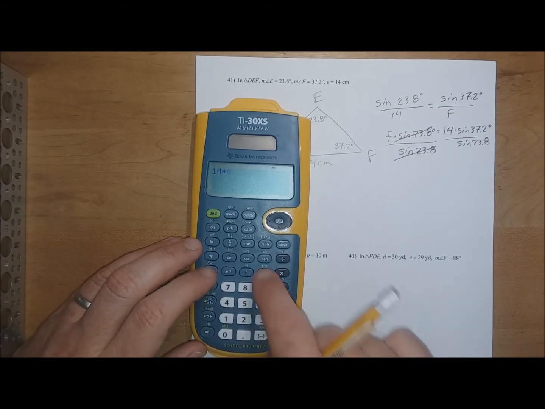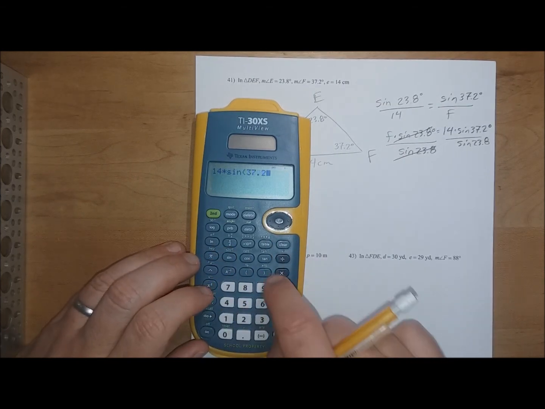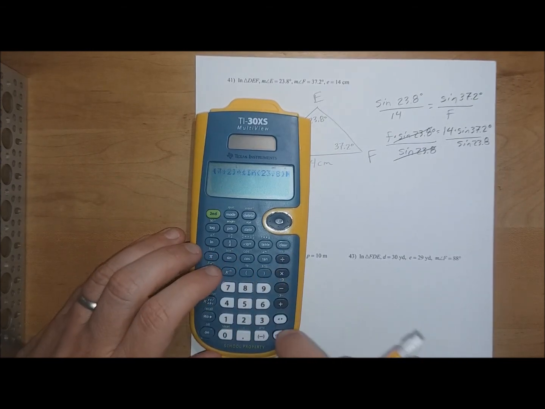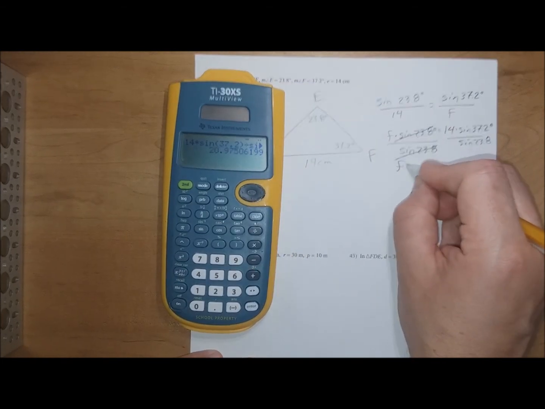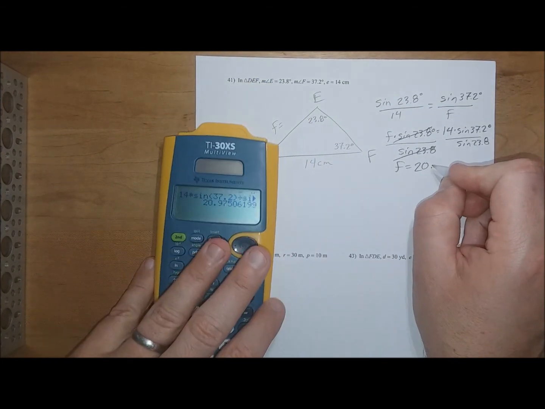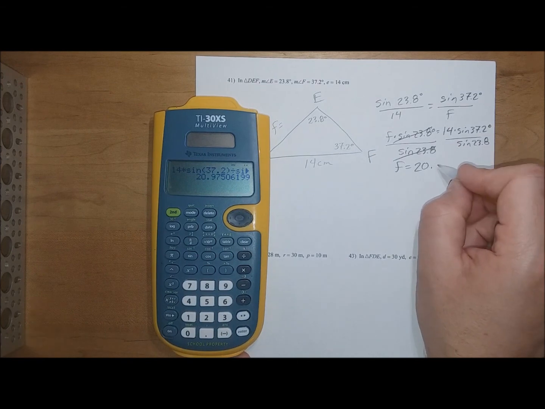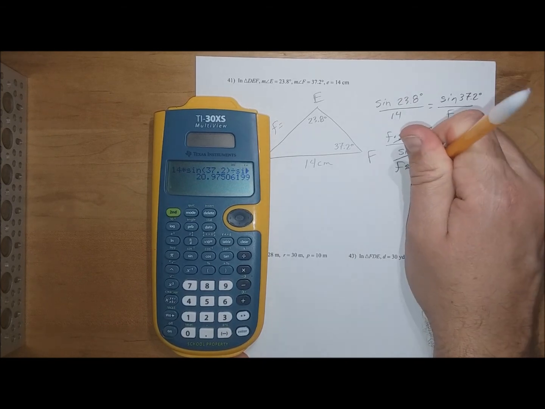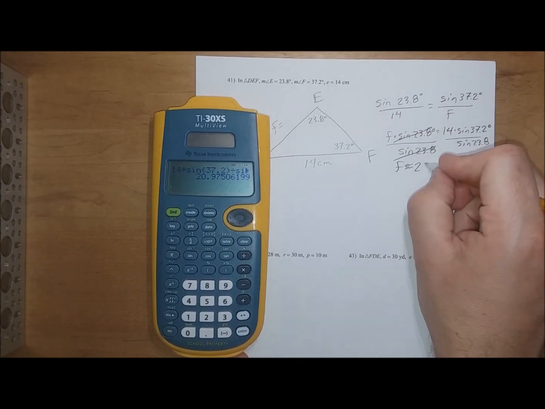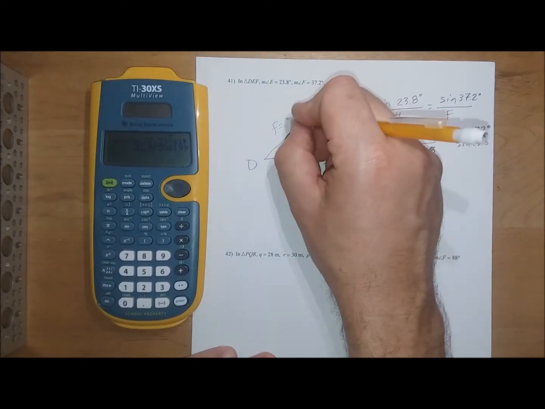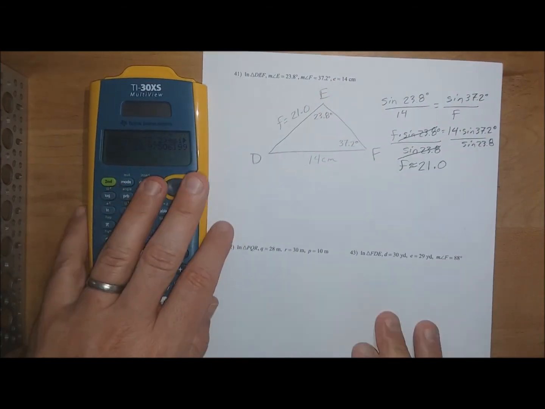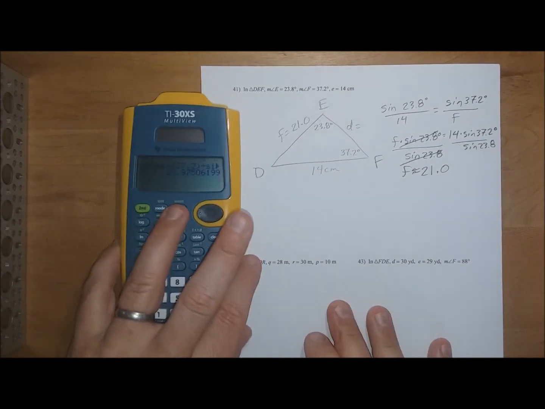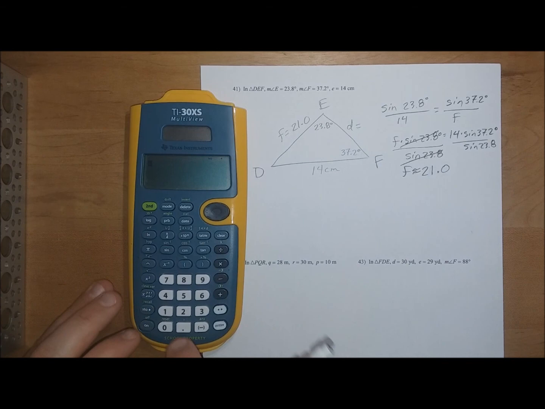14 times sine 37.2 divided by sine 23.8. And I get F is 20.97. They wanted us to round to the nearest tenth, so we're going to round it to 21.0. That'd be the nearest tenth. Okay, so F is 21.0. What do I have left to find? I got to find D. Oh, an angle D. Angle D is the low-hanging fruit. Who wants it?